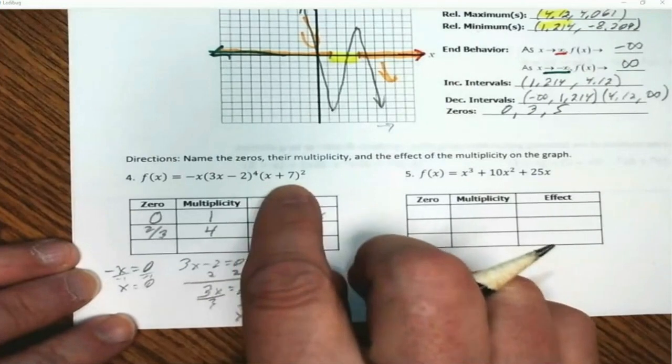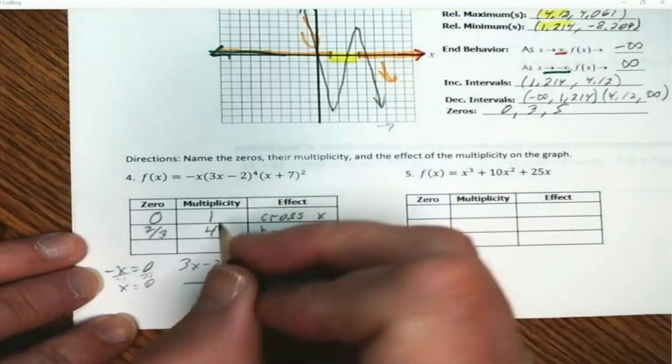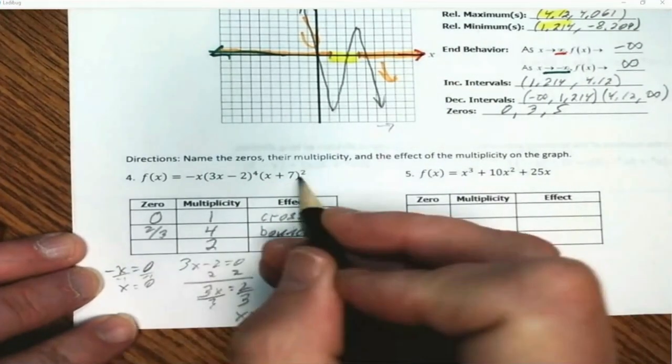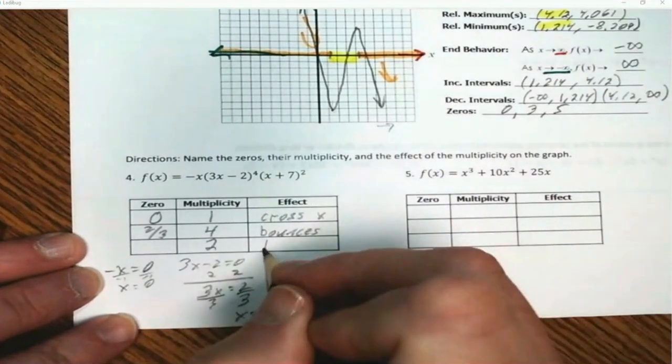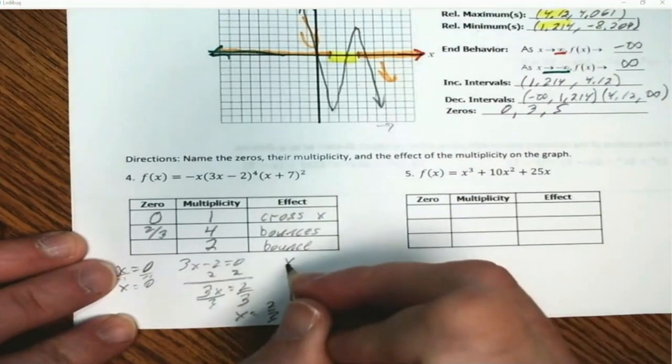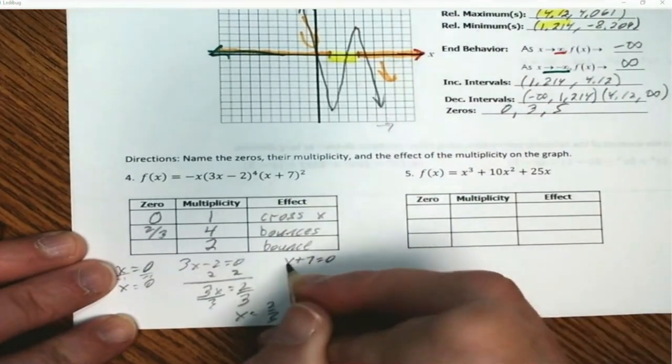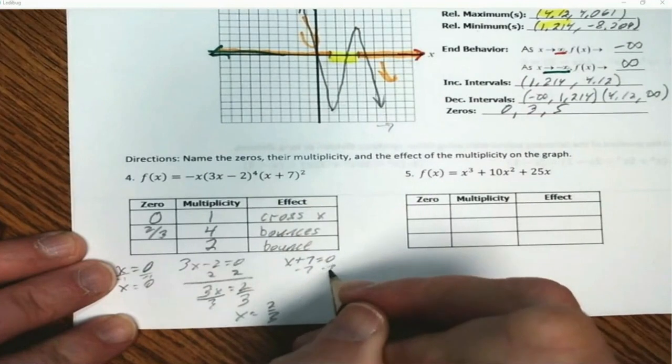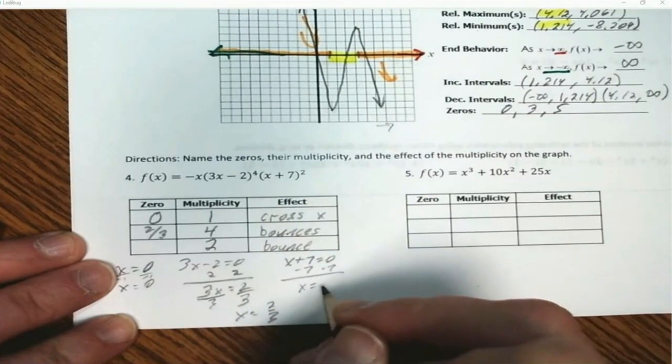Now we got x plus 7 squared. So there's 2 of these zeros, which means it will also bounce. And x plus 7 equals 0. Subtract 7. So x equals -7.